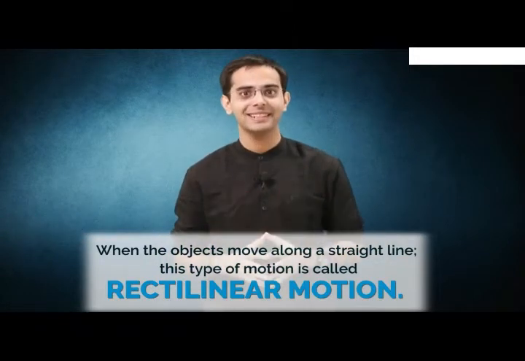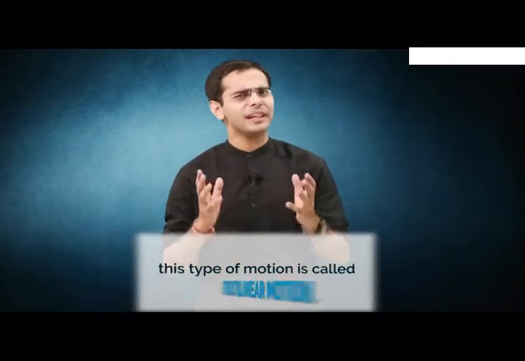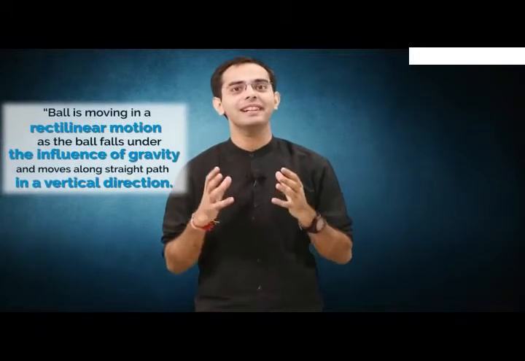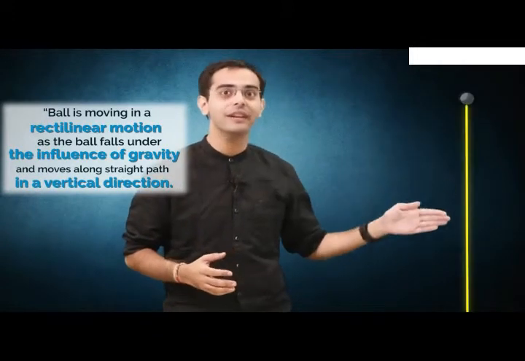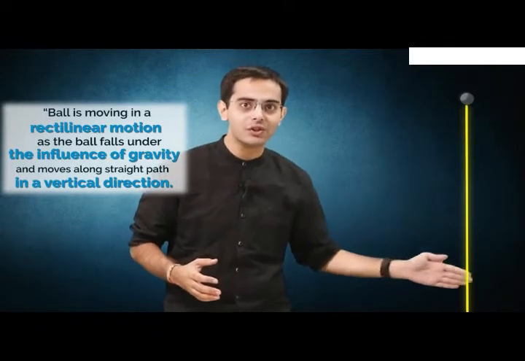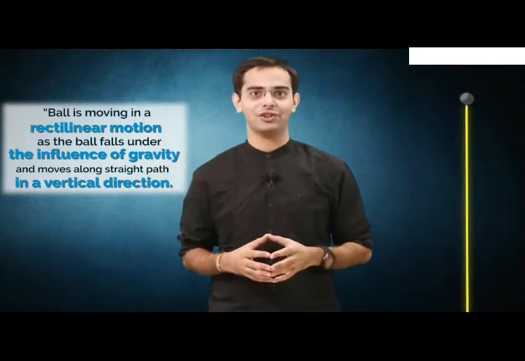motion. Right? Now students, can you think of some more examples from your daily life or from your surroundings where an object undergoes straight line motion or rectilinear motion? Well, when I drop this ball from a certain height, then what kind of motion is this? Yes, this is also an example of rectilinear motion, as the ball falls under the influence of gravity and it moves along a straight path in a vertical direction.